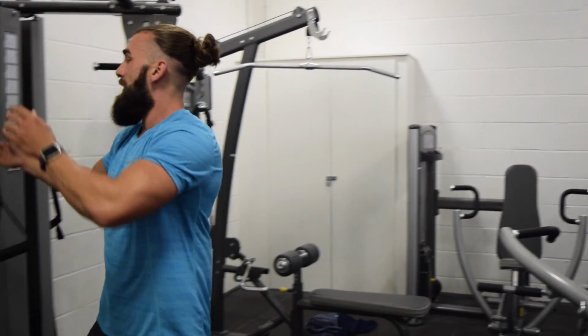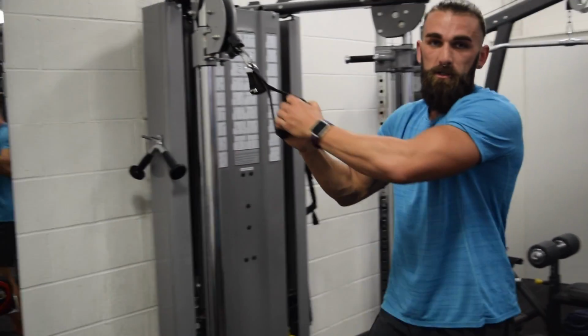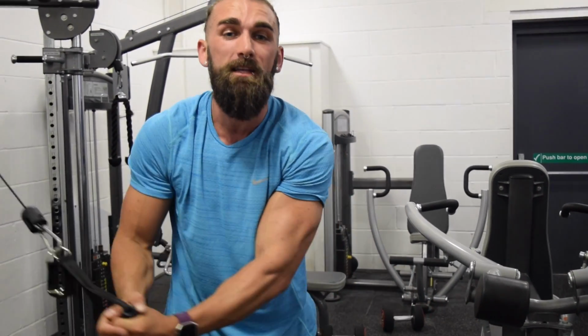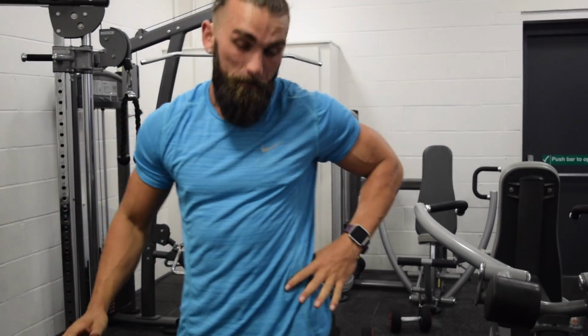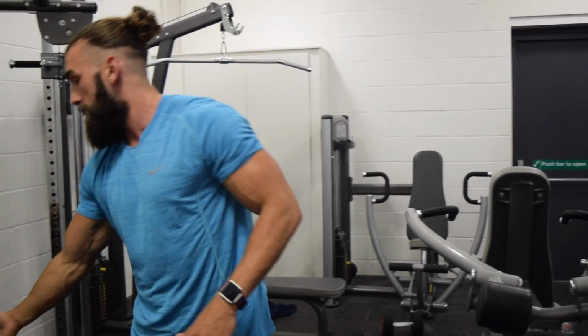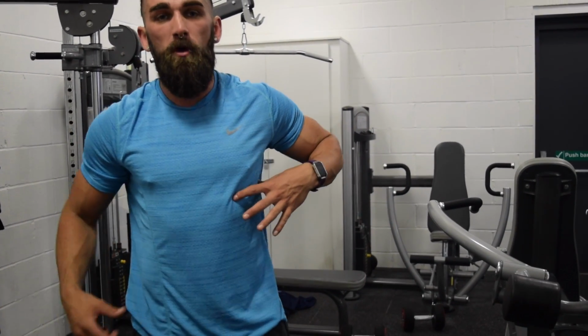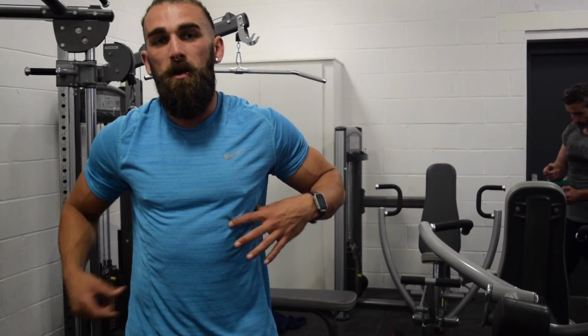Okay? If you go a little bit higher with the cables, and you come down below your hips, this is a high to low wood chop, and you're going to target the bottom of your obliques. If you're coming up from the bottom, from a low to high wood chop, you're going to target the upper obliques and the opposite oblique.